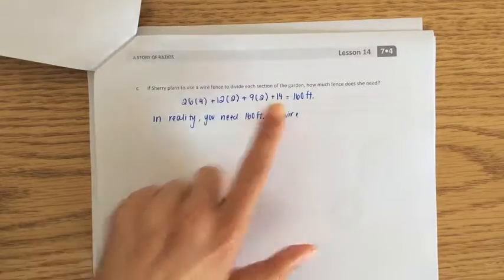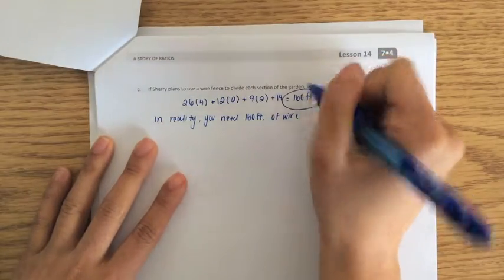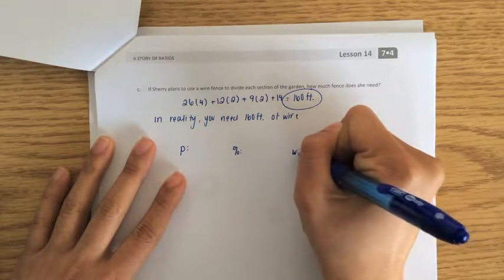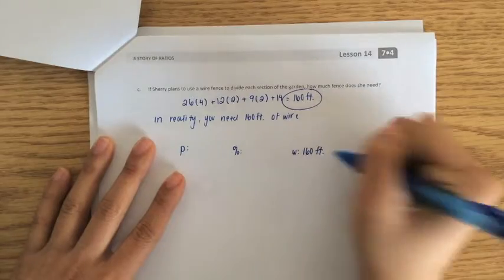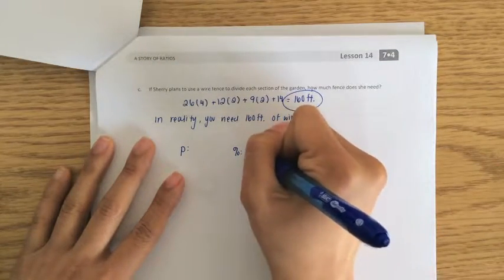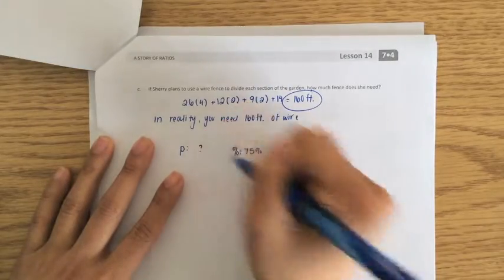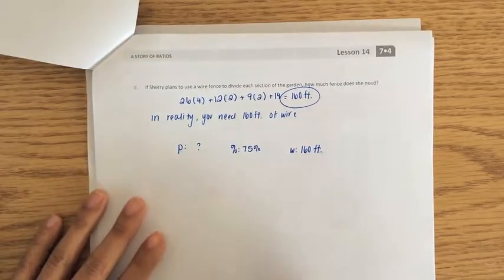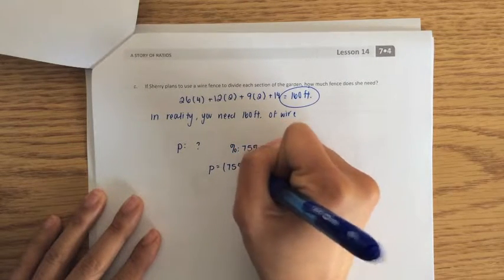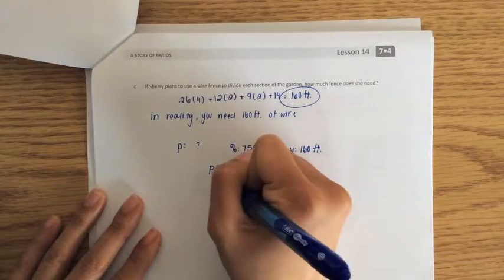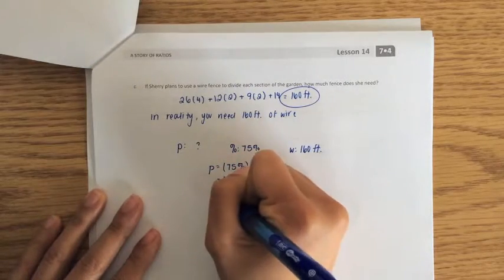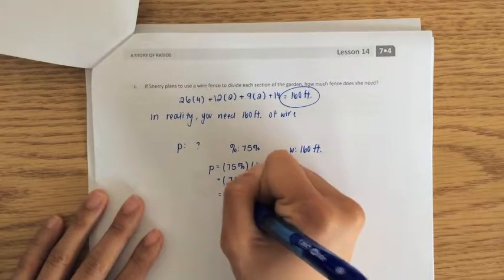So I'm just going to take this 160, and that is going to be my whole, because that's my original. Using percent as 75%, I'm trying to figure out what my part is going to be equal to. So P equals 75% times 160. Change that to 0.75. That should be equal to 120.